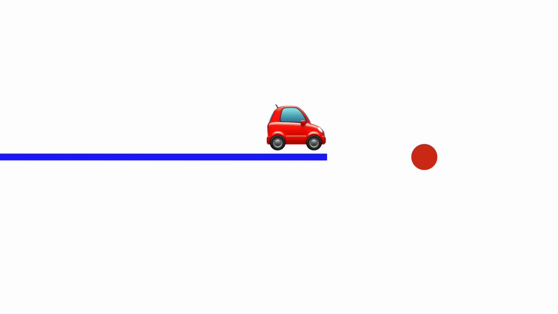What this red circle represents is actually a hazard. It could be a junction, a cyclist, or a parked car, or in fact, anything. This blue line represents our car travelling towards any given hazard.